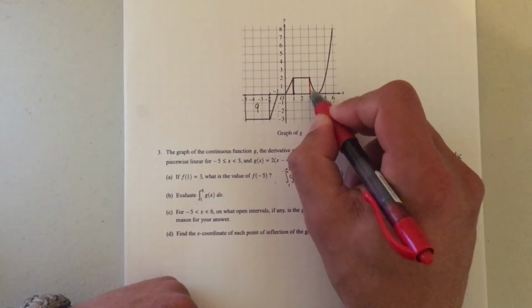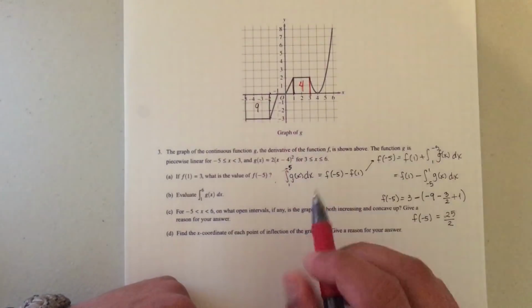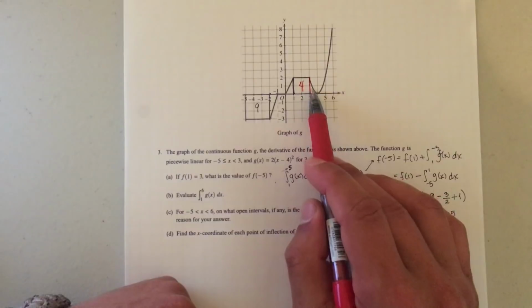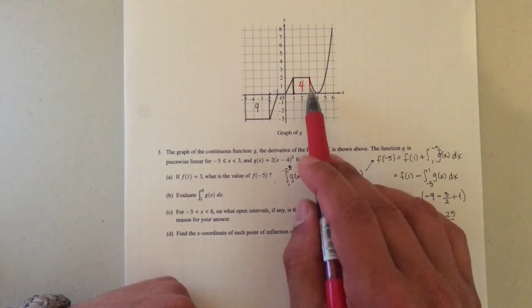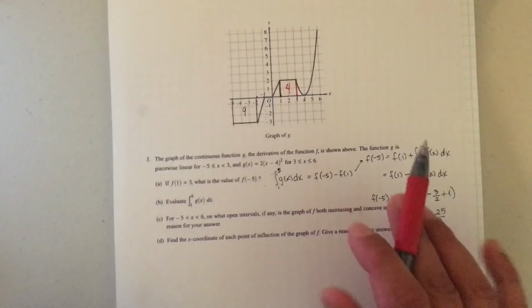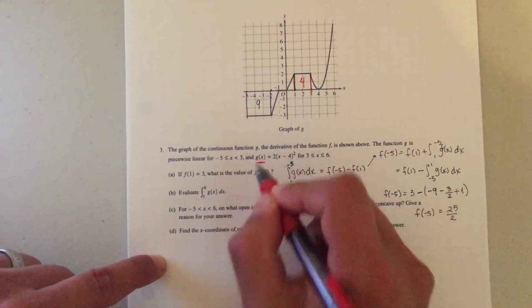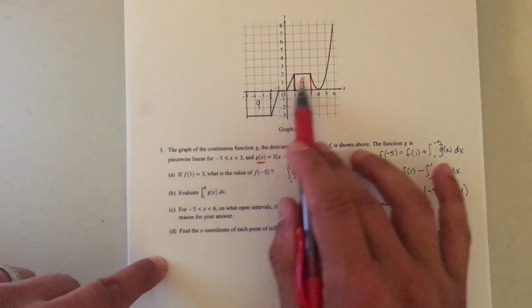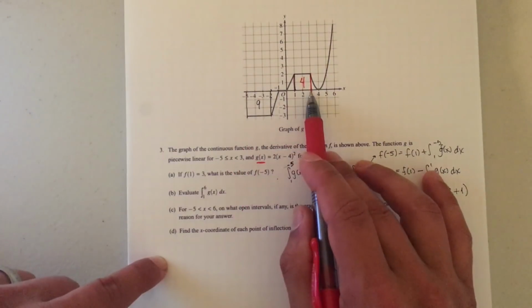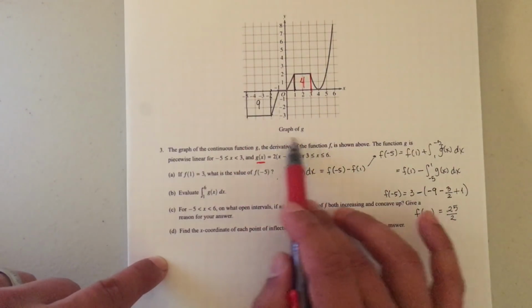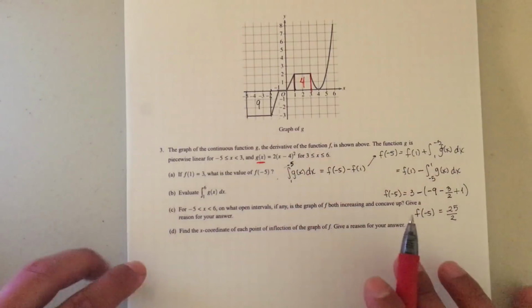And I can do 2 times 2 is 4. But then look at this. How am I going to solve the area here? Because it's all curved. How do I find the area? That's when you go to this guy. Remember, they give you a piecewise function from -5 to 3, but from 3 to 6, we're supposed to use this quadratic here.